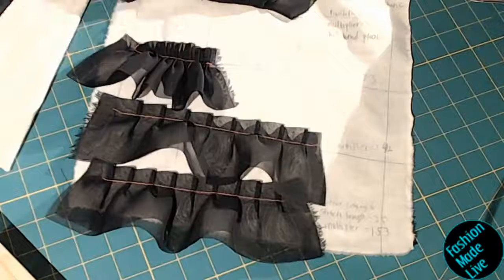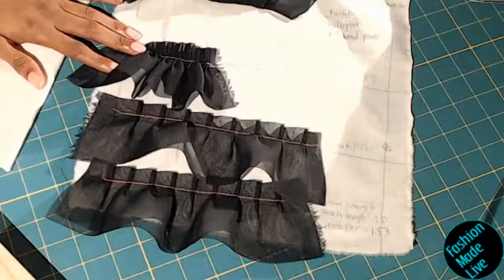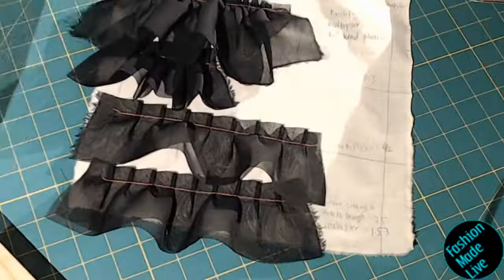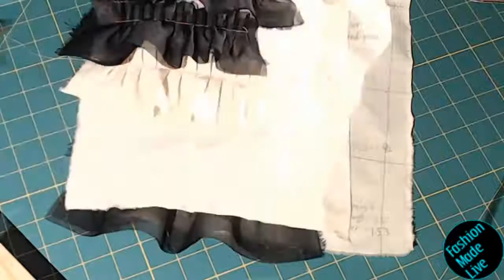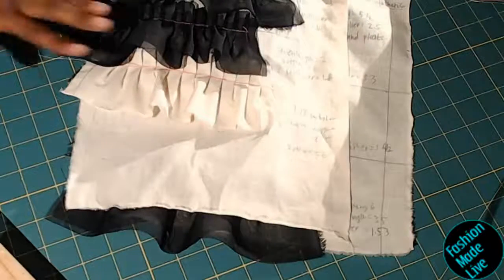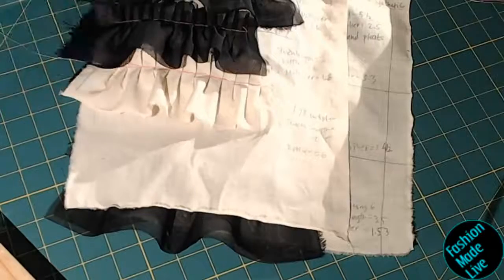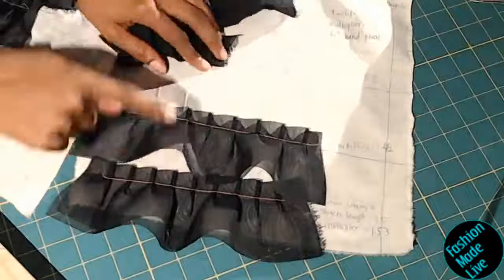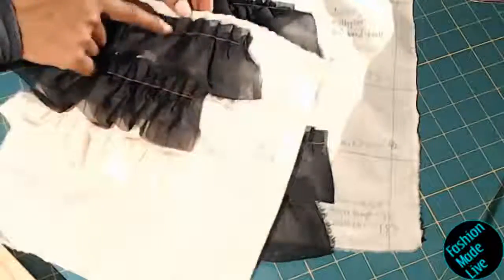Now, those seem like they should be self-explanatory, but the other factor that you need to keep in mind is also your stitch length settings on your sewing machine. So with different stitch lengths, you'll get a slightly different appearance on your ruffles. So for example, here, 1, 2, 3, 4, 5.